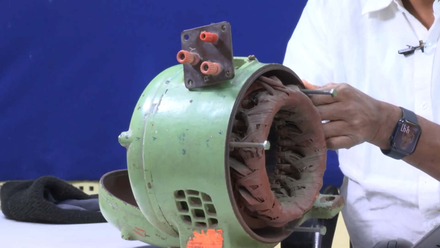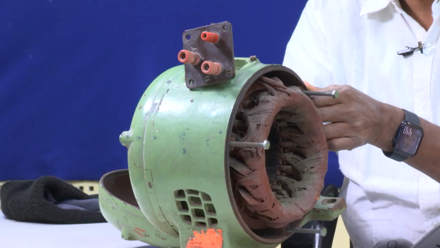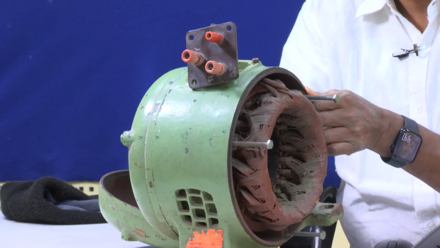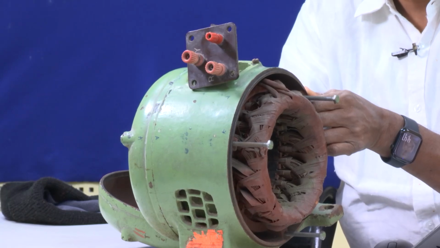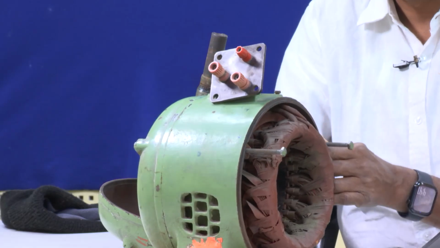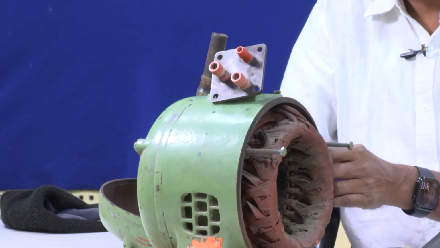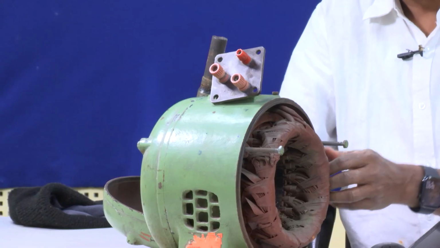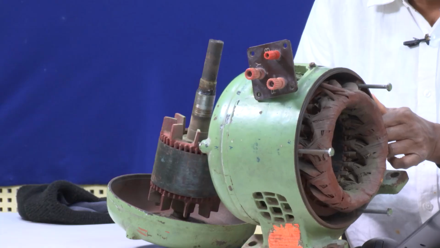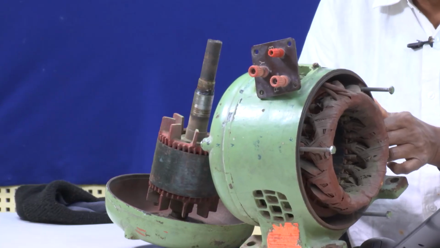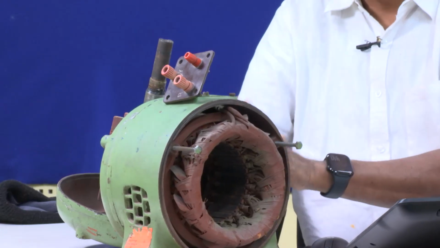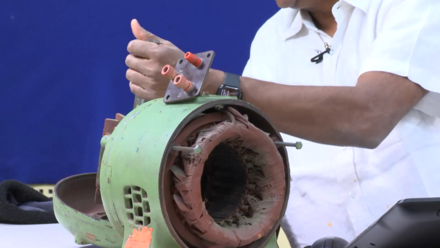So, this is the rating: RPM is 1440 RPM, supply is 220 volts, 6 ampere, it is a 2 HP motor, and it is written continuous rating. The number of phases is 3, so it is a 3 phase 220 volt motor. This is the name plate, and the rating is continuous. Continuous means whenever it operates continuously, this motor will have a temperature rise which will not be harmful. And you can see this is called the cage rotor.